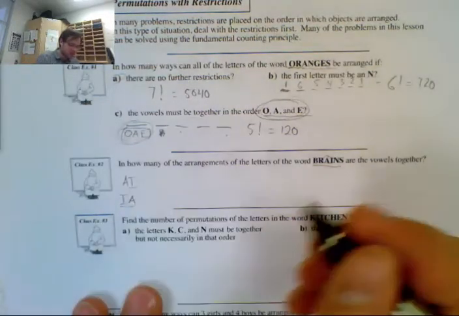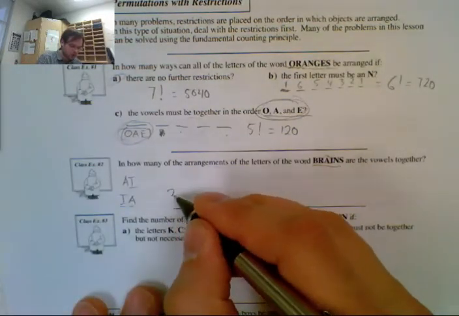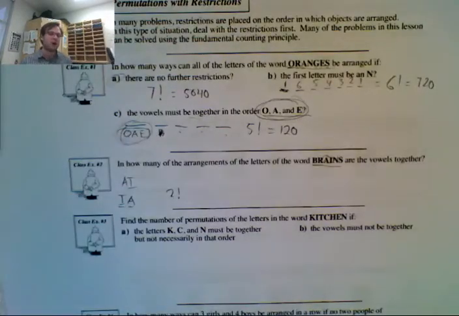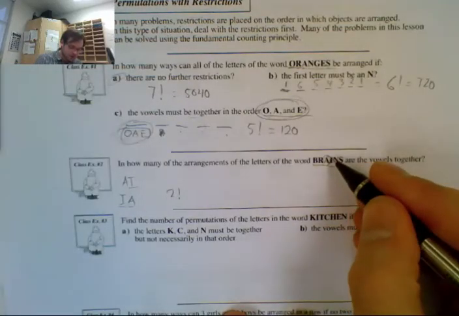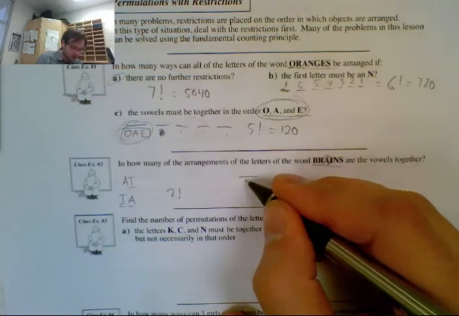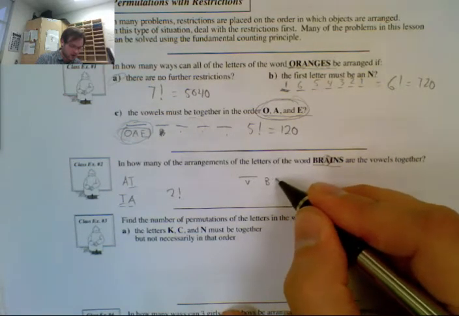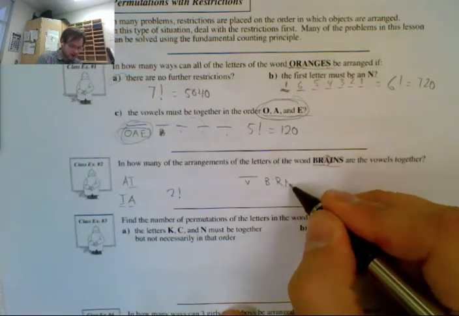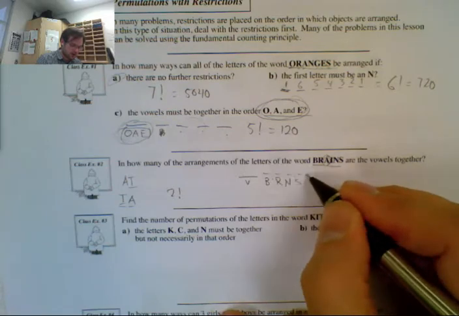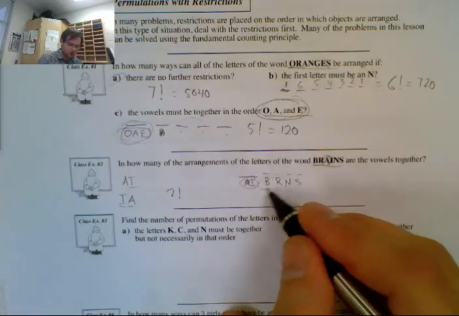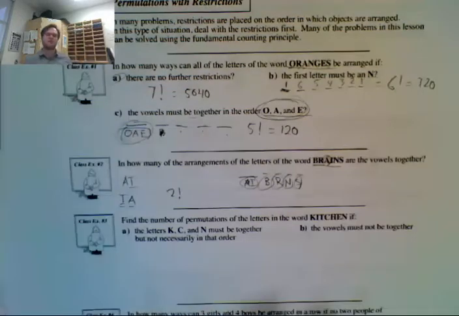So for these ones, it's 2 factorial for the order of my vowels. Now, they count, however they are, as one letter. Okay? So then, we have the vowels, and then we have the B, R, and S. So now we have 1, 2, 3, 4, 5 letters.